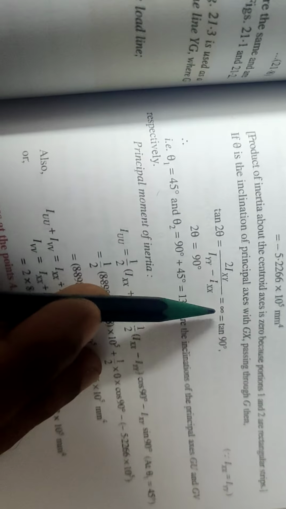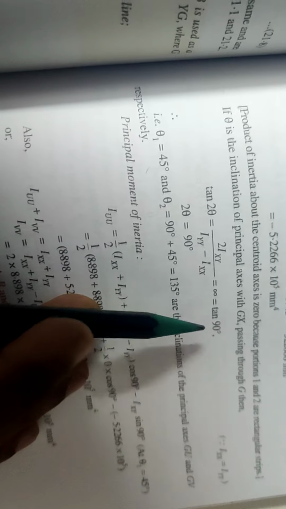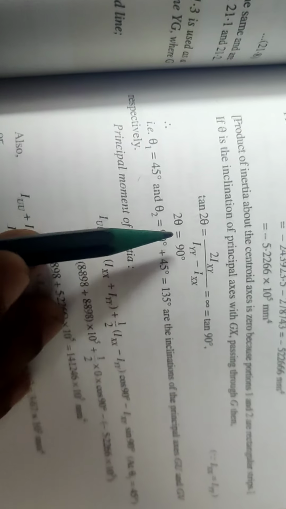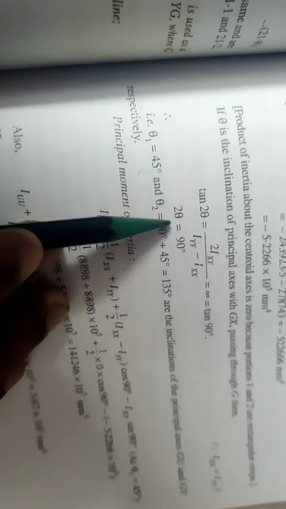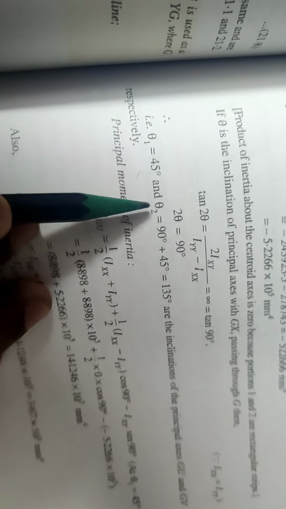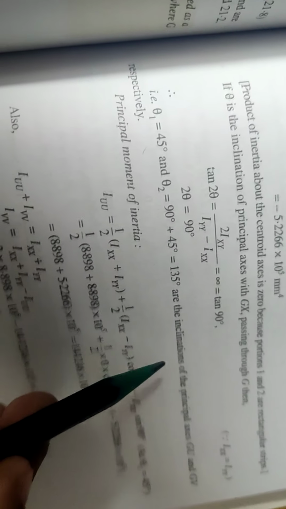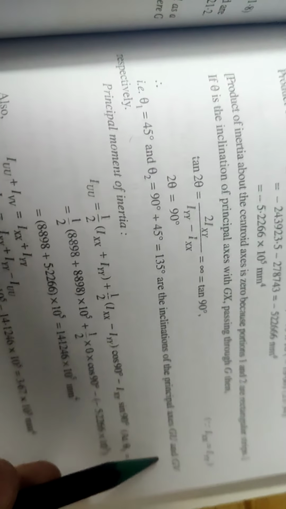So for which value will we get infinity? tan 90. So tan 2 theta is equal to tan 90. So tan will cancel. Therefore 2 theta is equal to 90 degree. So therefore theta is equal to 45 degree. Okay, so theta 1 is equal to 45 degree and theta 2 is equal to 90 plus 45, which is equal to 135 degree. These are the inclinations of the principal axes GU and GV respectively.